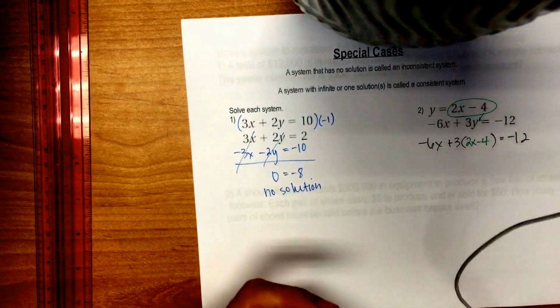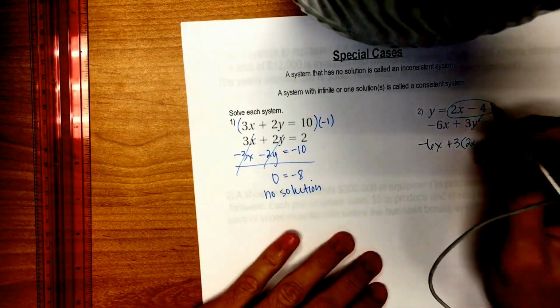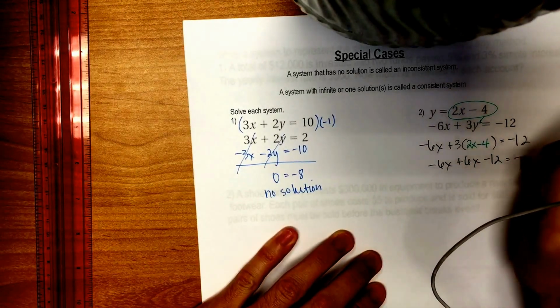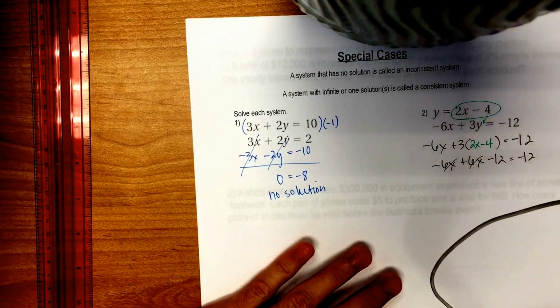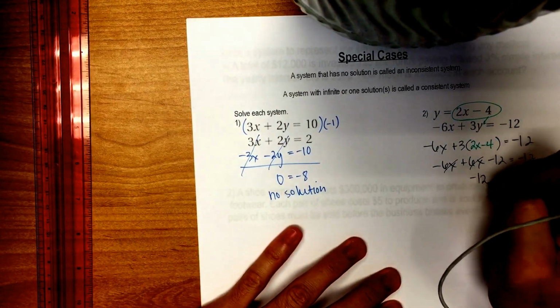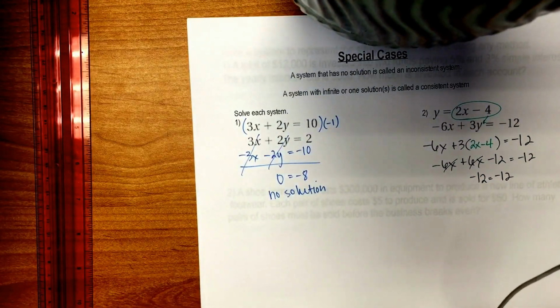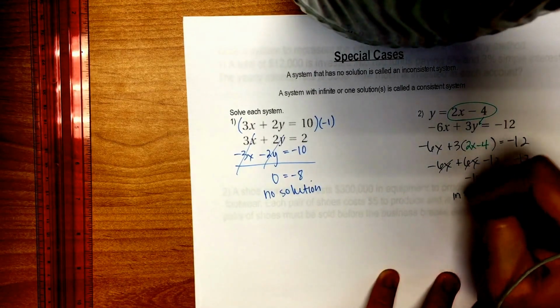So remember why substitution works, because now the whole equation is all in terms of x. So if I distribute, I get 6x minus 12 equals -12. Notice what happens to my x's here. A -6x and a +6x cancel out, and I'm left with a statement that says this. -12 equals -12. So again, when you get all the variables to cancel out, there's only one of two answers it could be, either infinite or no solution. Since this is a true statement this time, this is your case where these are an infinite solution.